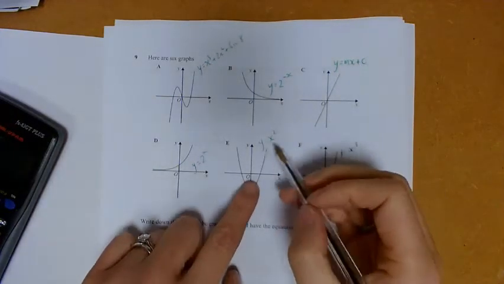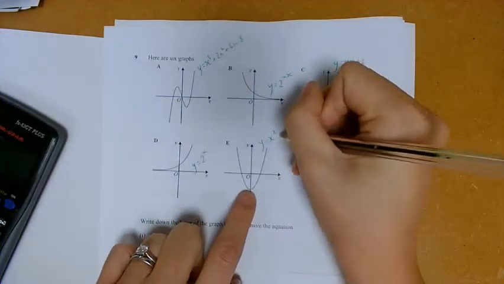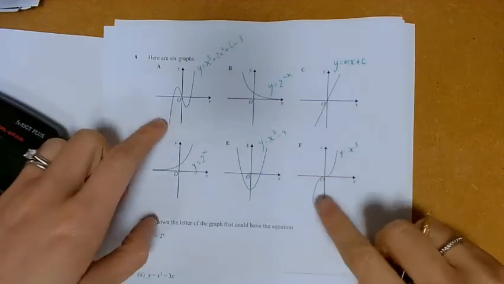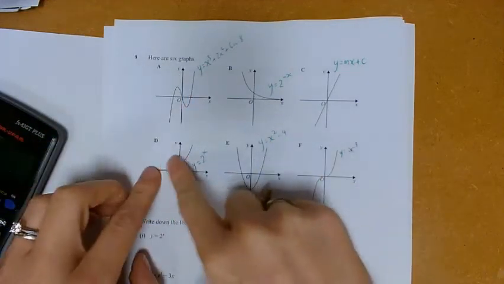It's not going to be just x squared, it might be x squared minus 4 or something like that, but it's a quadratic. The highest power is going to be squared. The cubics, they wiggle. The exponential graphs, they grow.